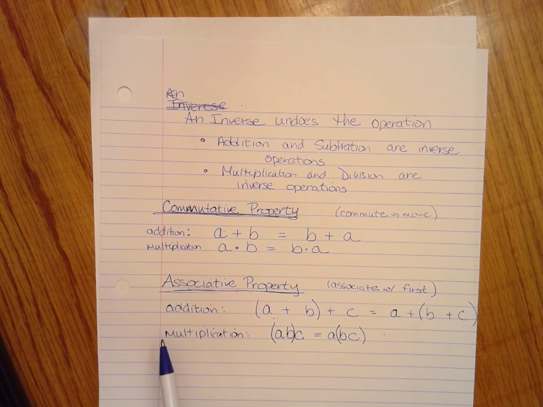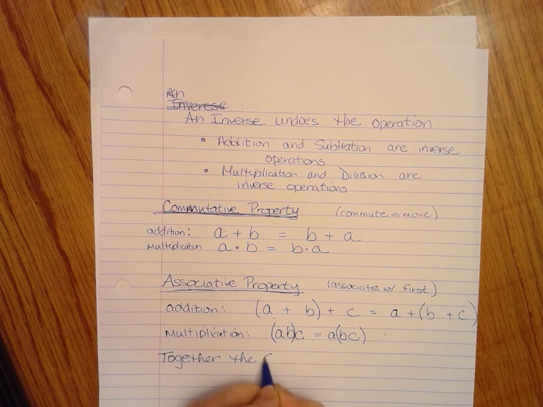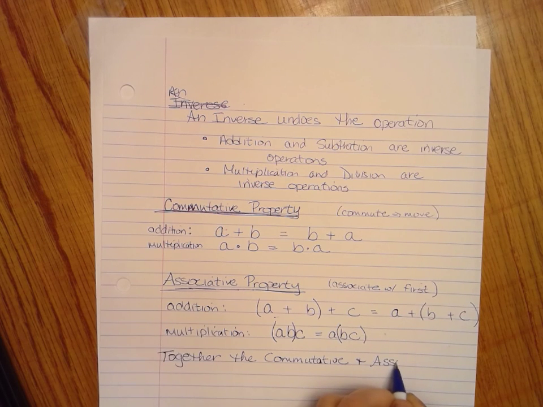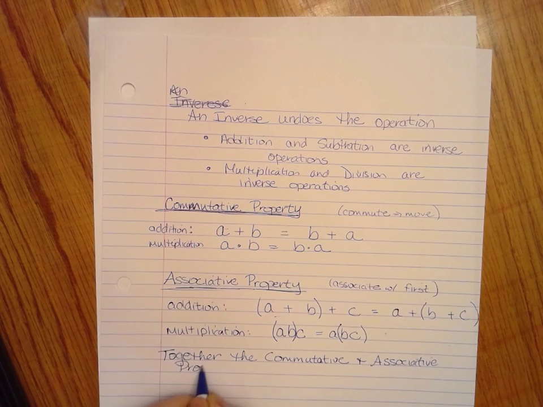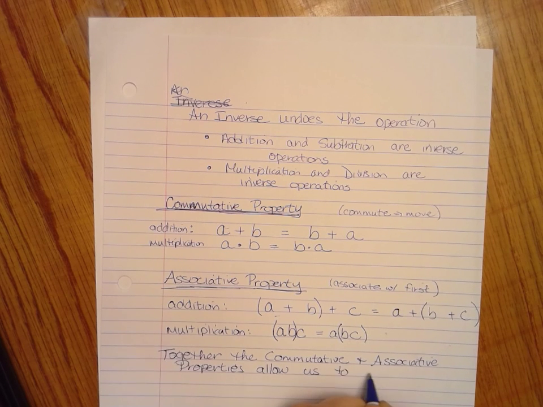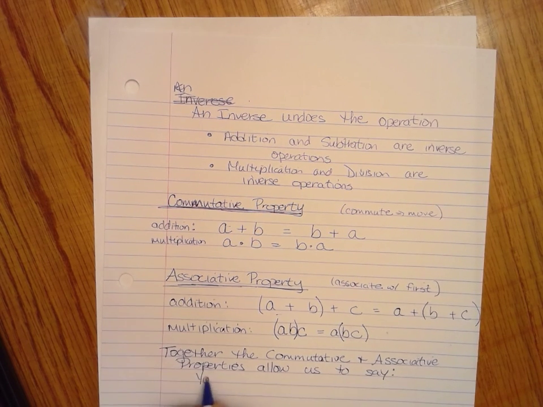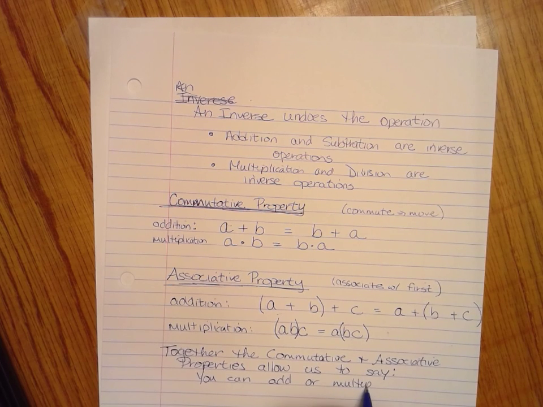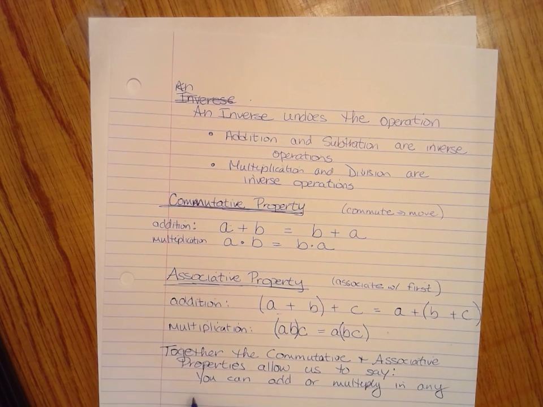Let's see here. What I wanted to say is, together, the commutative property and associative property allow us to say you can add or multiply in any order.